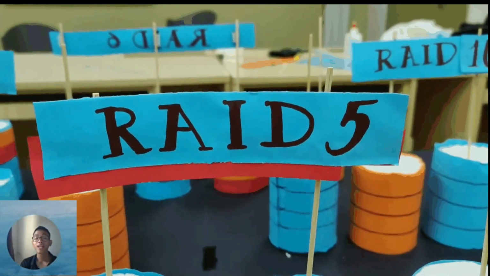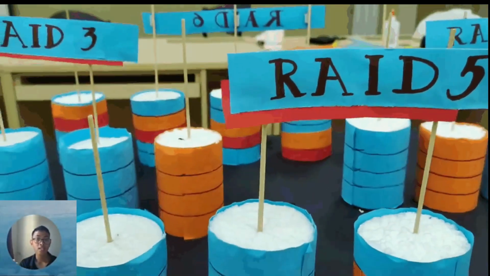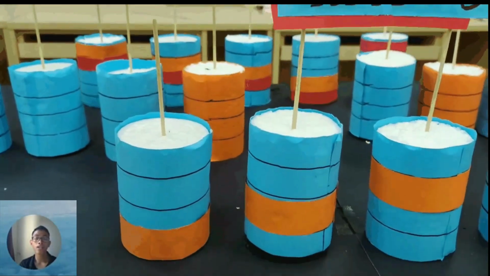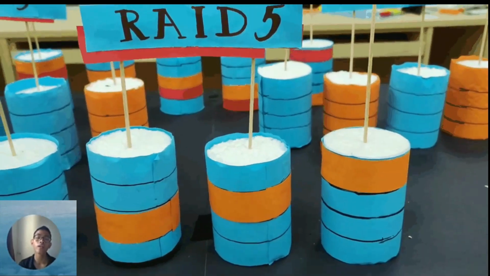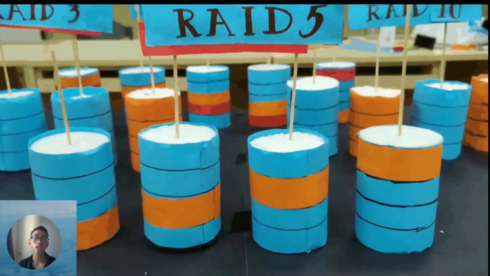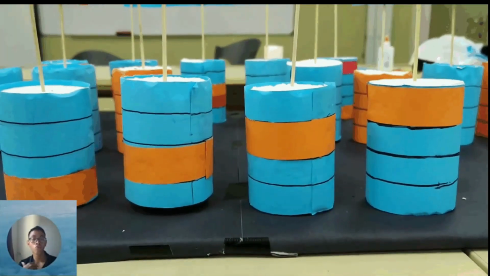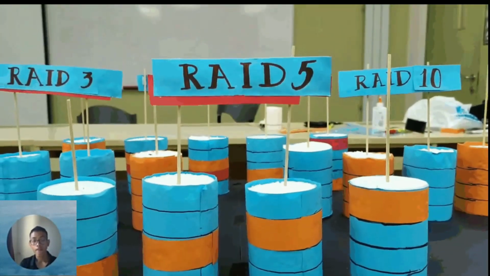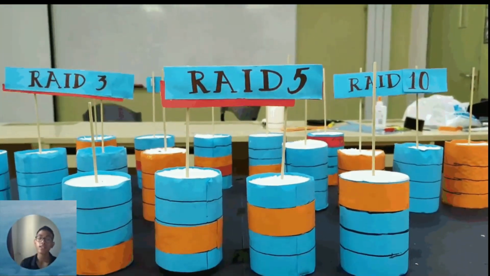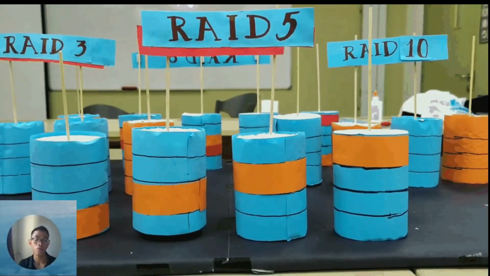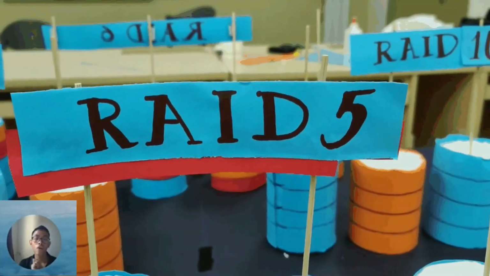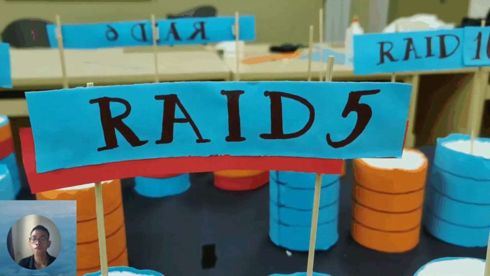RAID 5 evenly balances risk and errors and is currently one of the most commonly used RAID methods. It has more usable storage than RAID 1 and RAID 10 configurations and provides performance equivalent to RAID 0. RAID 5 has a minimum of 3 HDDs and no maximum because the parity data is spread across all the drives. RAID 5 is considered one of the most secure RAID configurations.